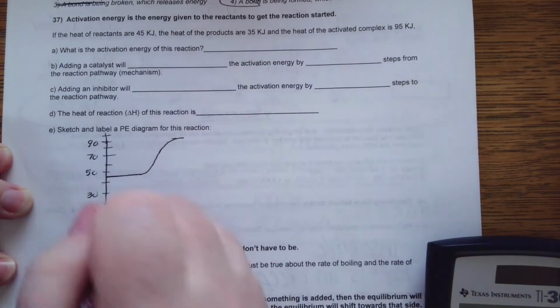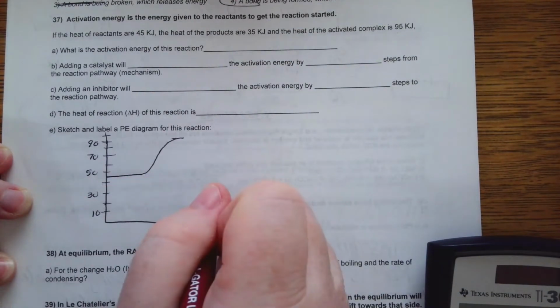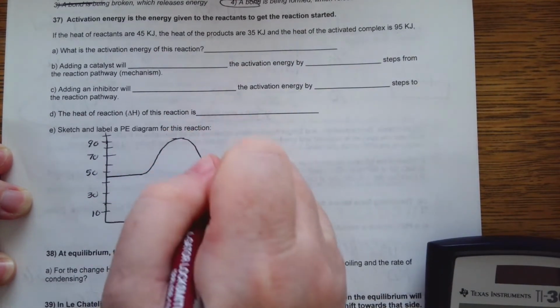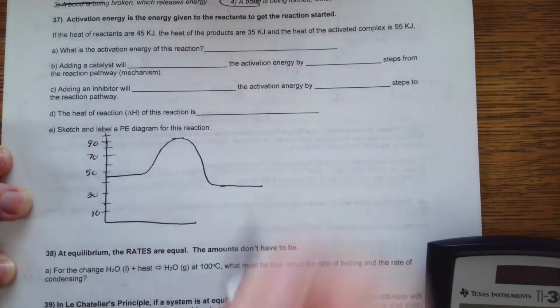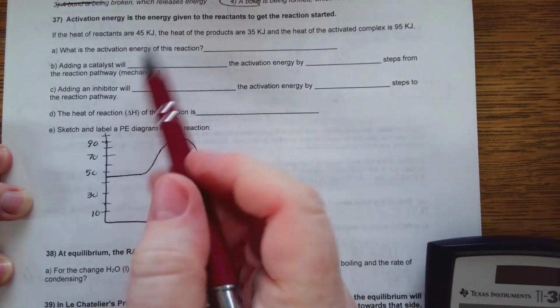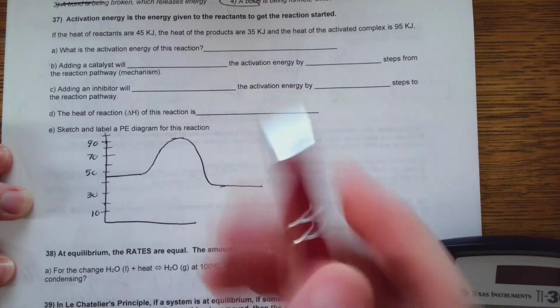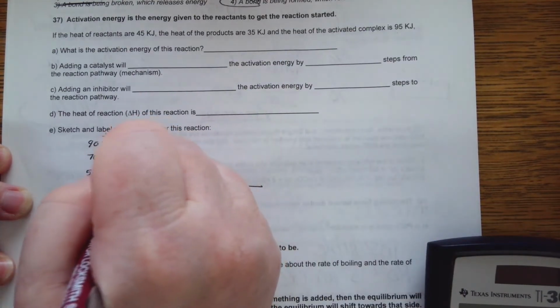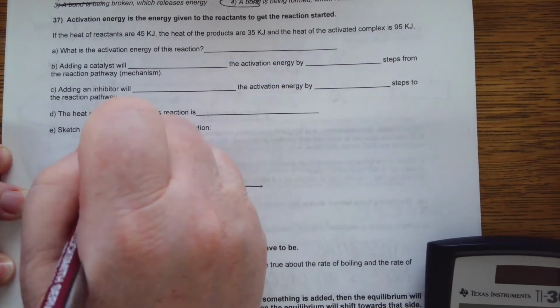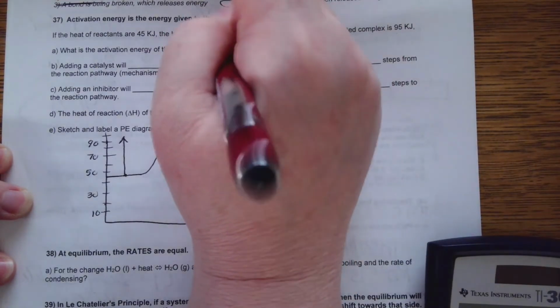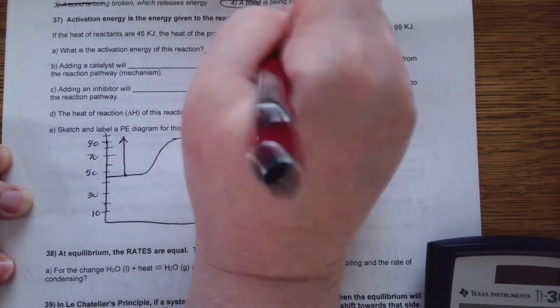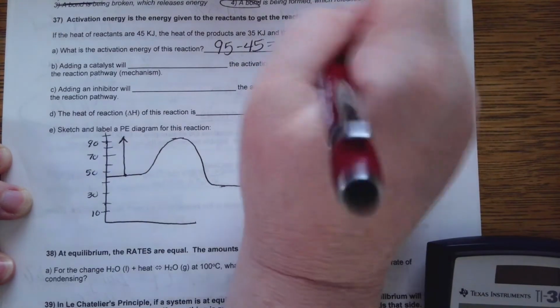And the products is 35, so that's here, then come down like this. What is the activation energy of this reaction? Well, activation energy goes from reactants to the tip top. So that is going to be 95 minus 45, which is 50 kilojoules.